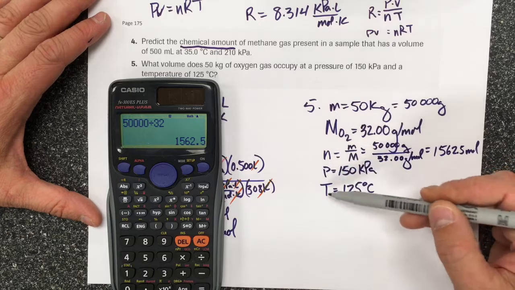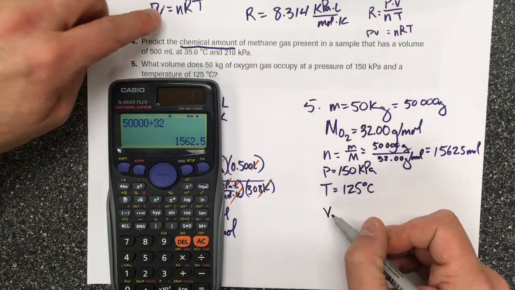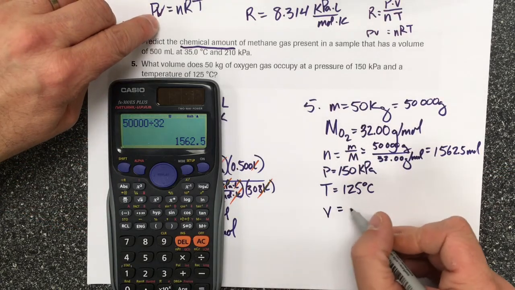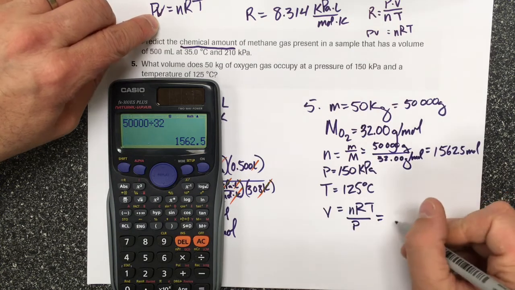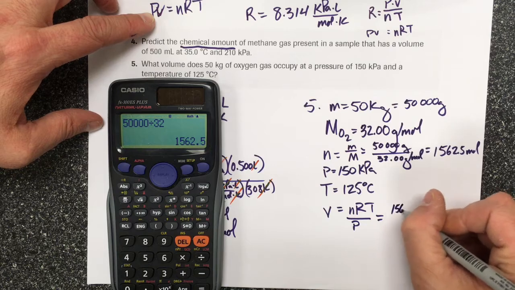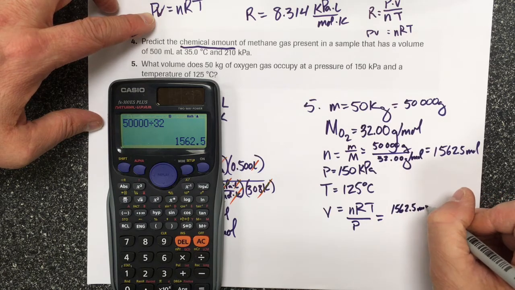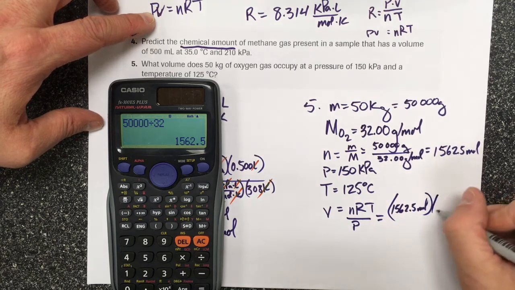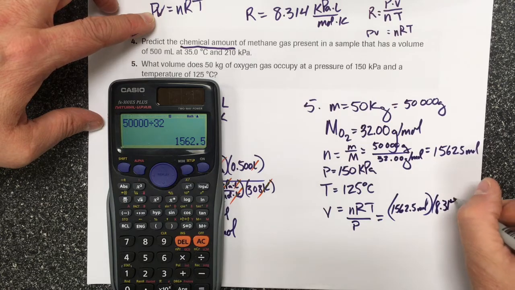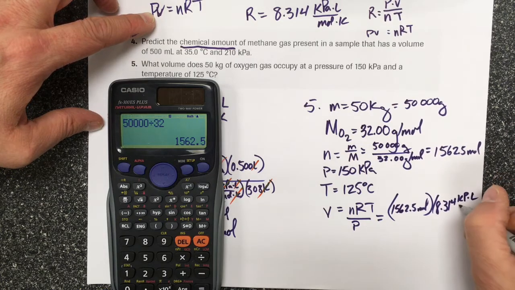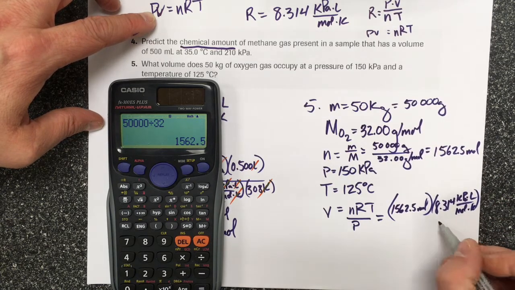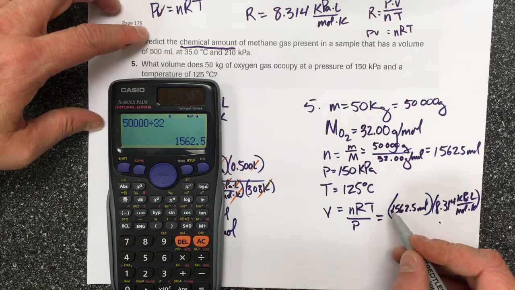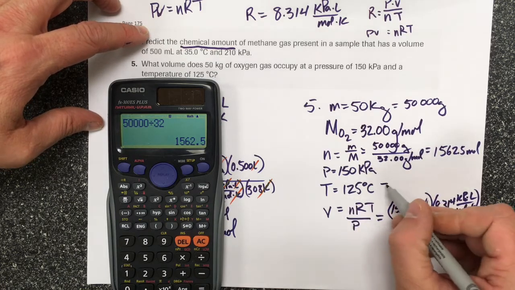So now I've got n, P, and T, and we want V. V is going to be equal to nRT over P. So my 1,562.5 mole times R, which is 8.314 kPa times liters over mole times Kelvin, and that is also times temperature, which we said is 125 degrees Celsius.